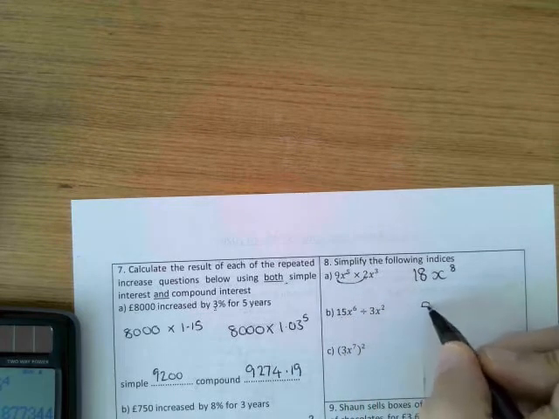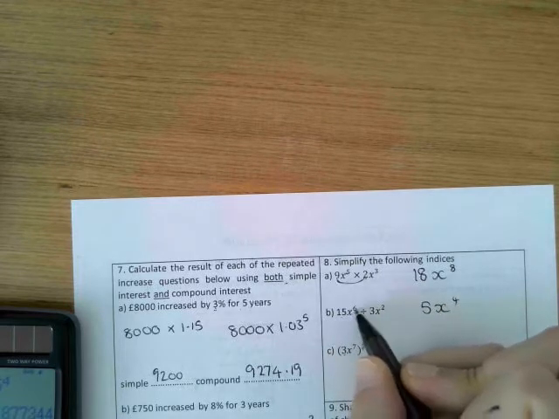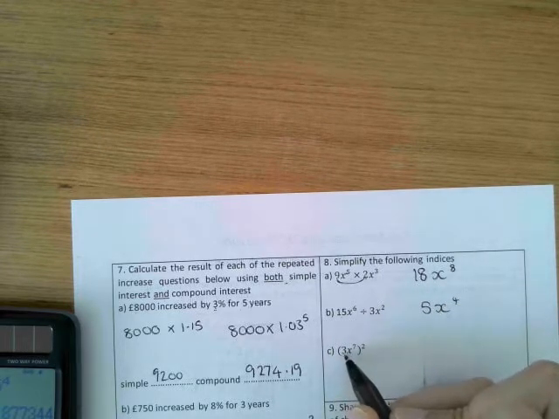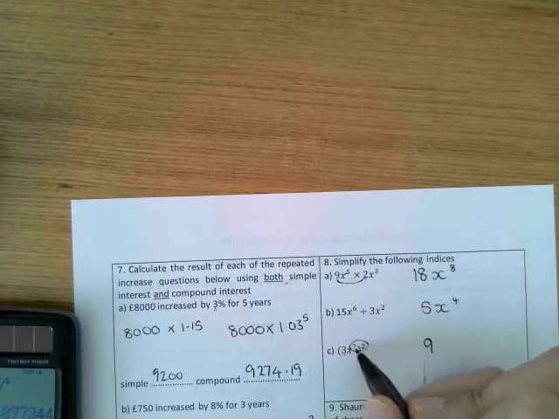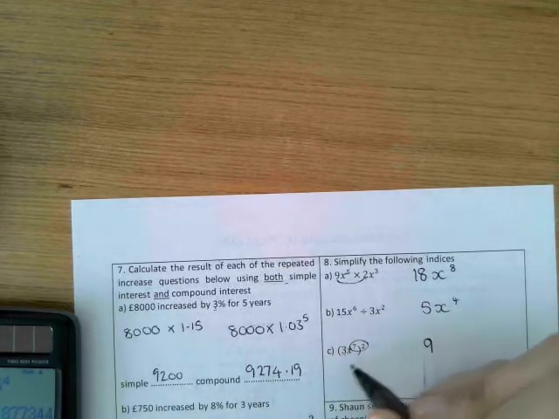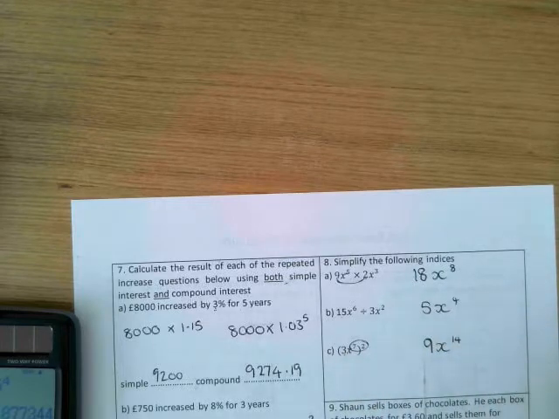Divide our numbers here, and you take away your indices. So x to the power 4, 6 take away 2. And here, 3 squared is 9. And we're going to times our indices here, because we've got basically x to the power 7 times by another x to the power 7, which overall is x to the power 14. Sorry, I said 8, not x there, but hopefully that wasn't too confusing.